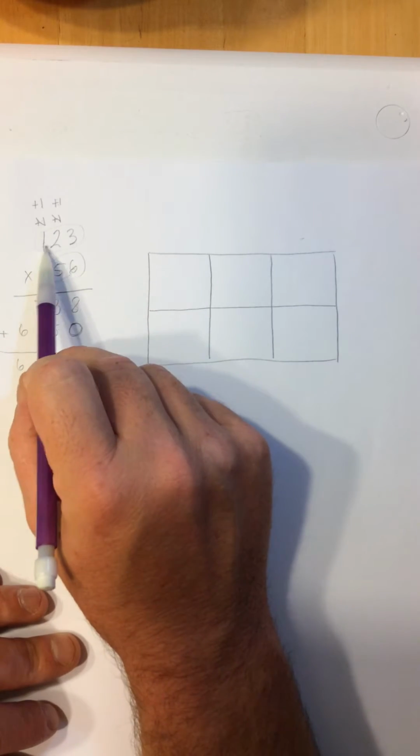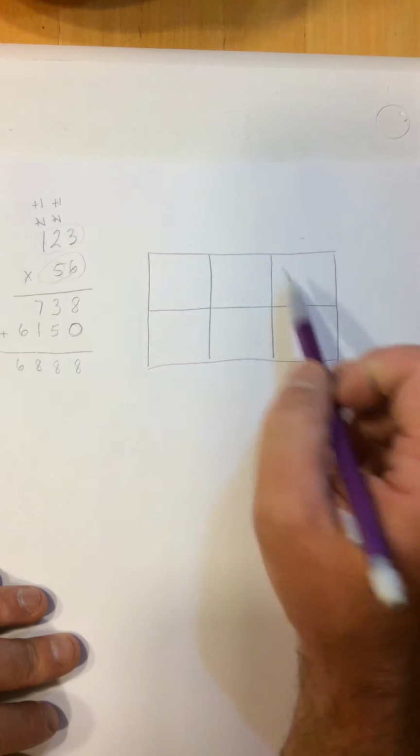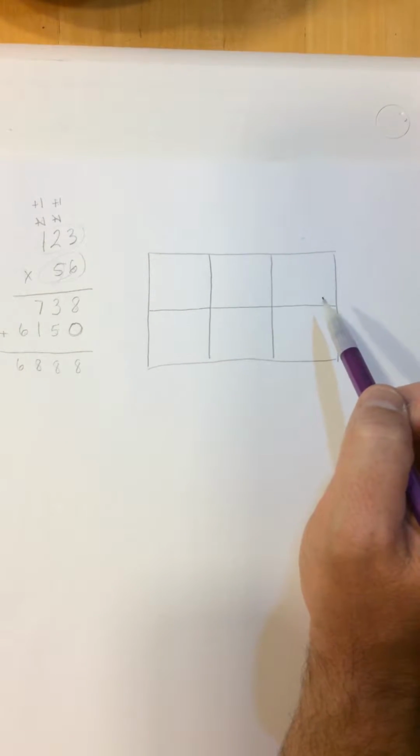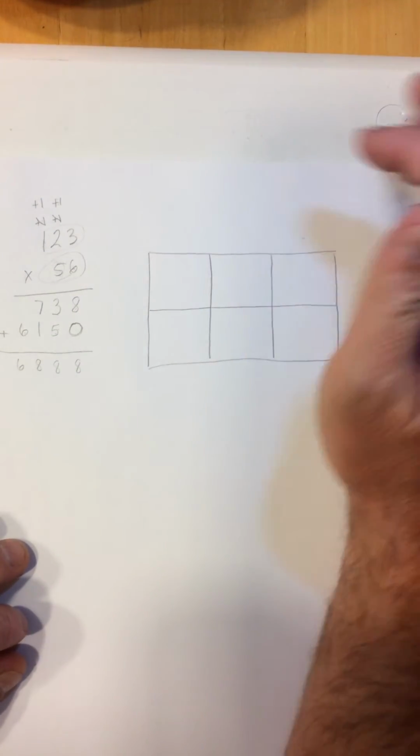So now you see that we're multiplying a 3-digit number times a 2-digit number, and we're going to have 6 boxes that we're going to fill in. So how do we get our numbers around the box?